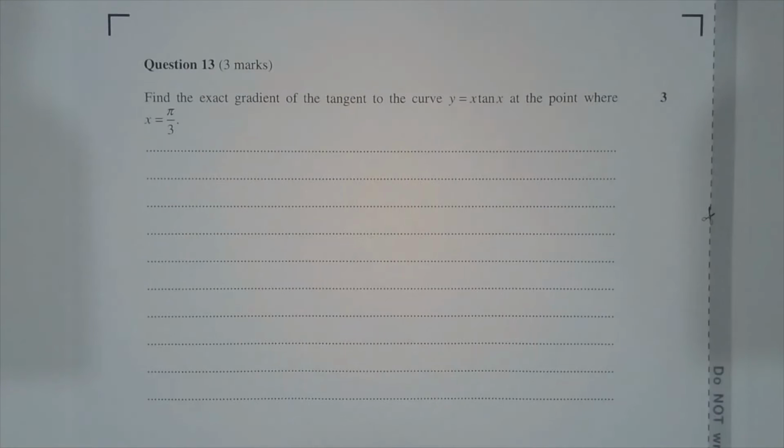Question 13. Find the exact gradient of the tangent to the curve y equals x multiplied by tan of x at the point where x equals pi over 3.